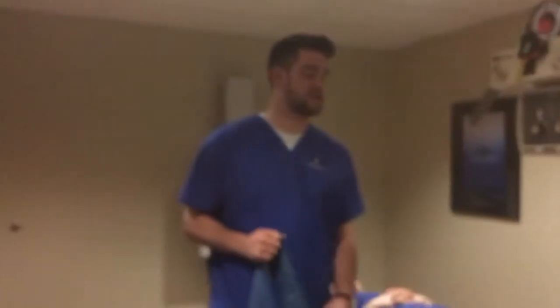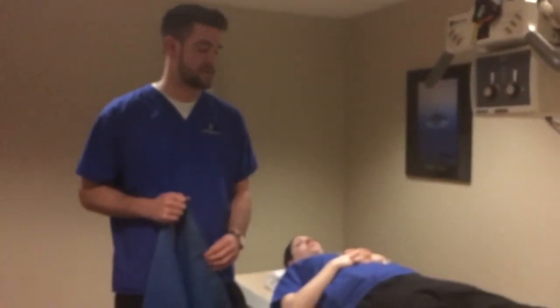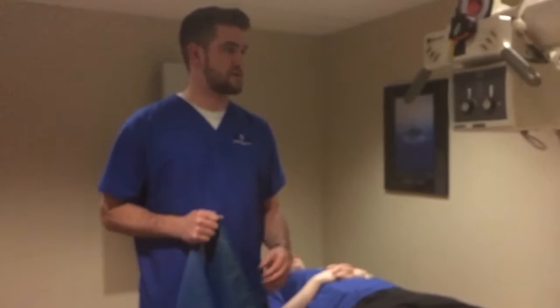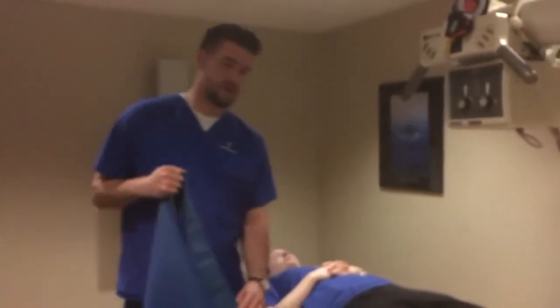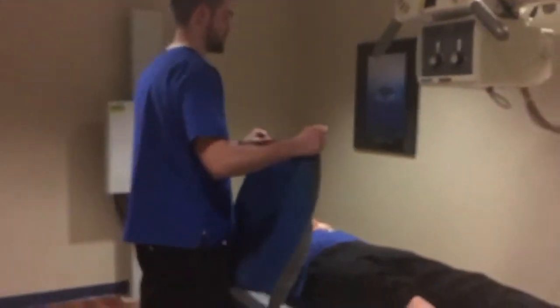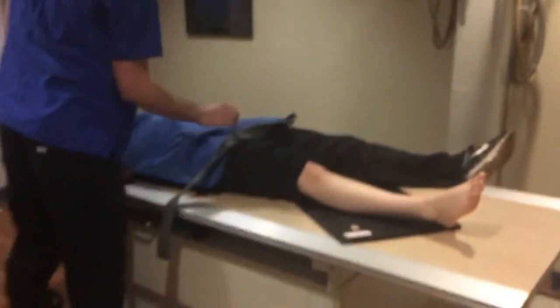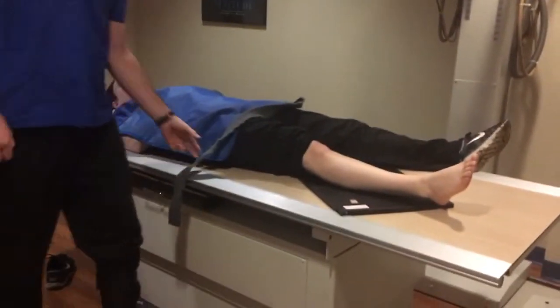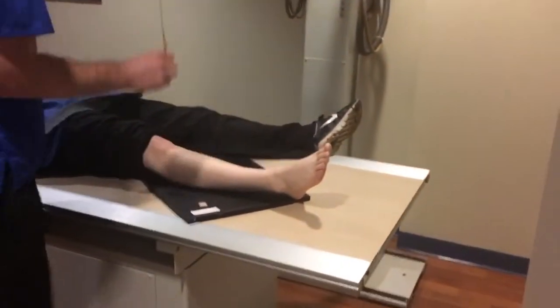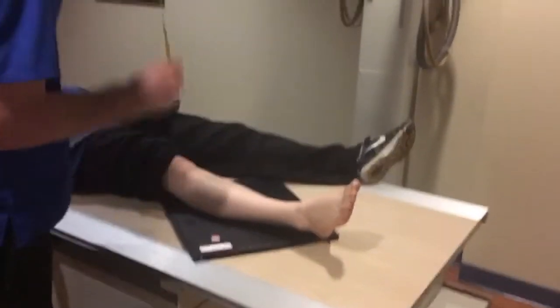For the AP projection, I'll be using a 14 by 17 inch image receptor at a 40 inch SID. First off, I will shield the patient, protecting their gonadal region, and check my SID, which is 40.